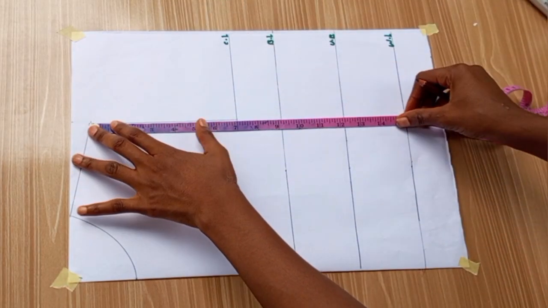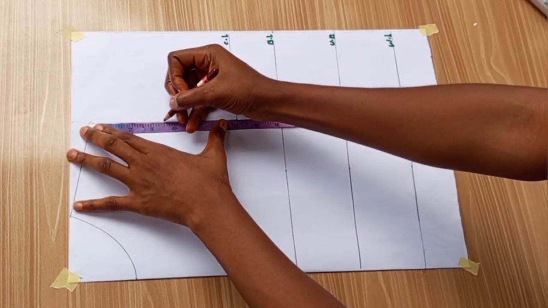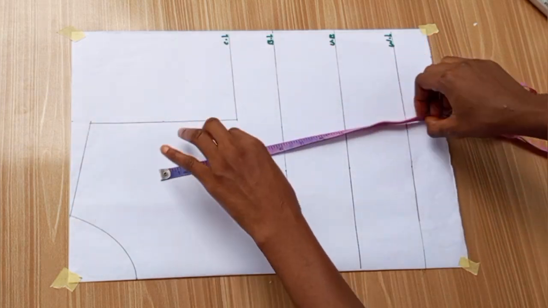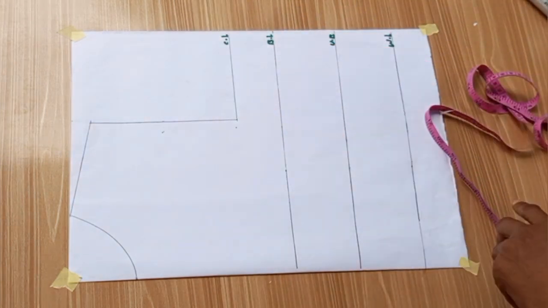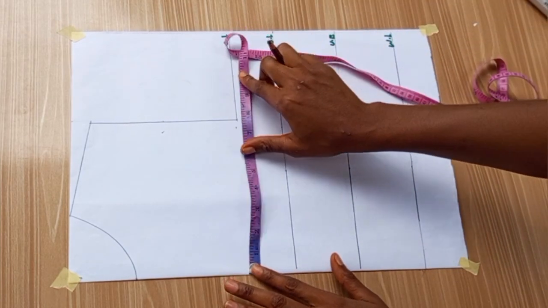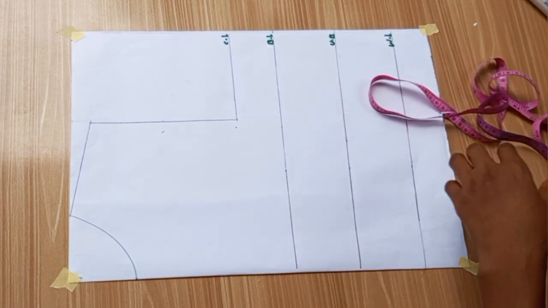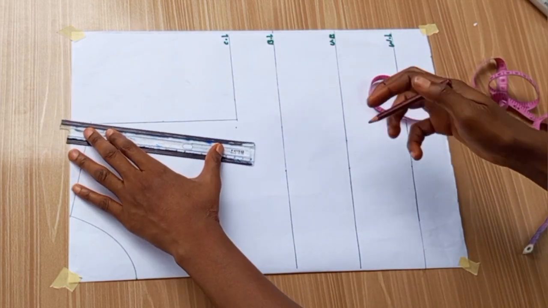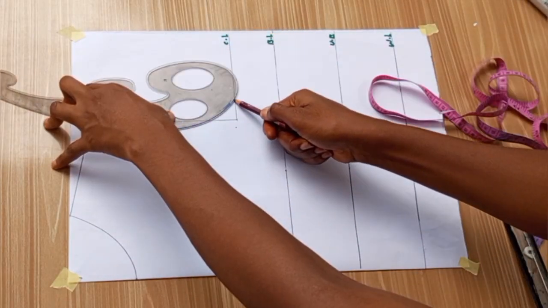So I'll divide this line into 2 equal halves to get the midpoint. Remember we got 7 earlier, so the midpoint will be 3.5. Then on that point, I'm going to go in by half an inch here. Then I'll come to the chest line, divide my bust circumference by 4. I'll mark it on the chest line. Then I'm going to connect all the way from here to this point and to the chest line like this.